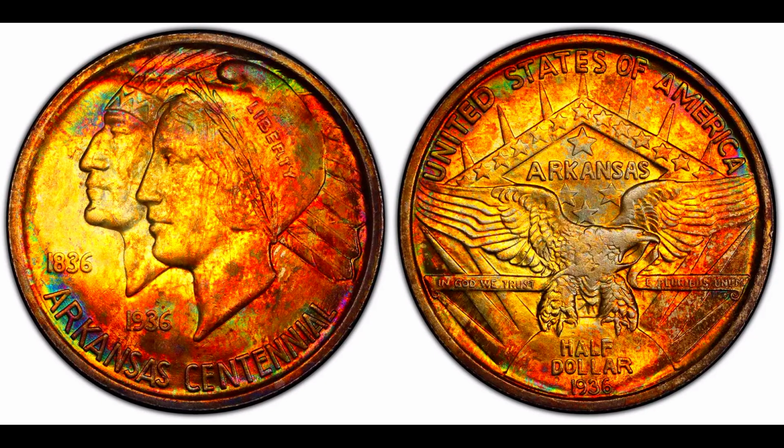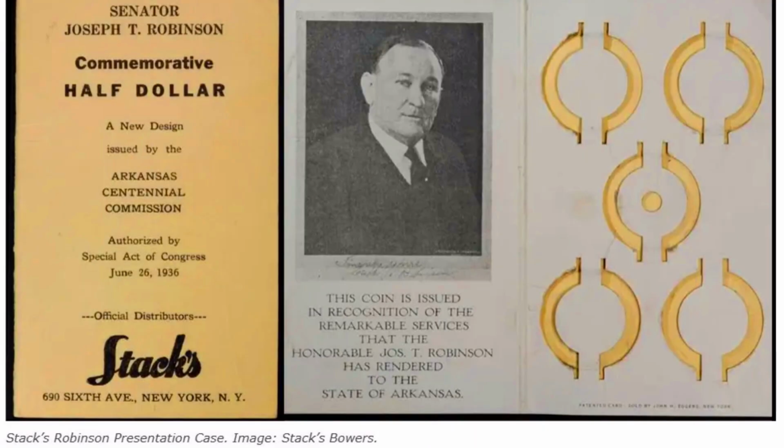Now, this was a limited mintage coin, defined by its dual design and highly unusual inclusion of a living political figure, Senator Joseph T. Robinson. Its creation a result of complex political and artistic authority, etched into the very coin and design.